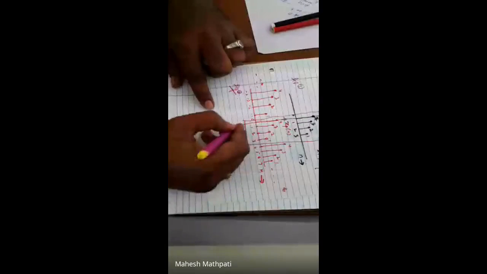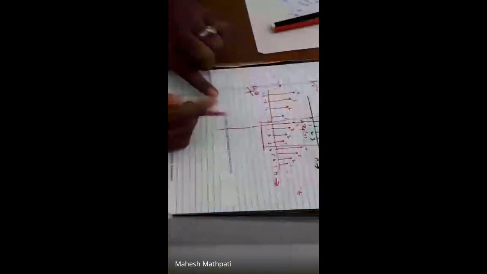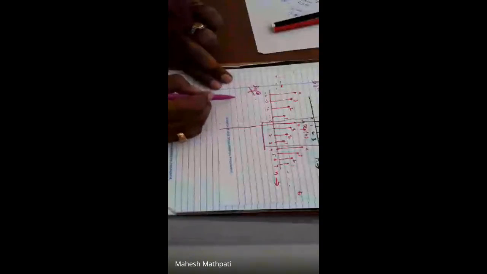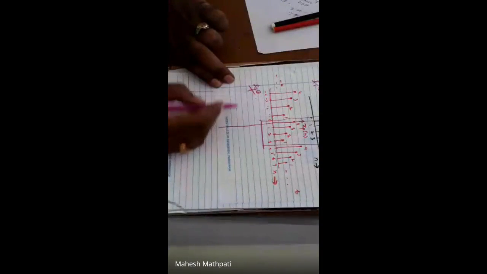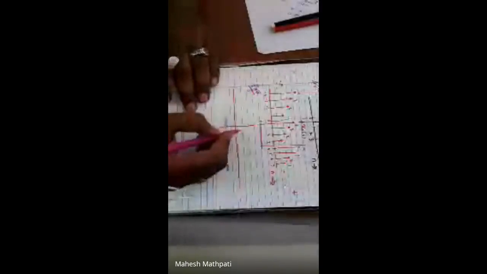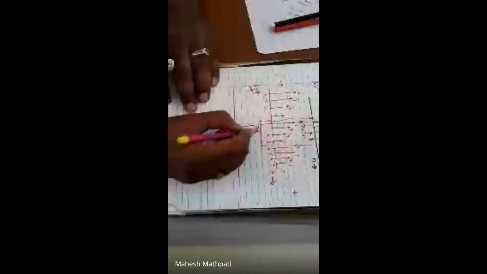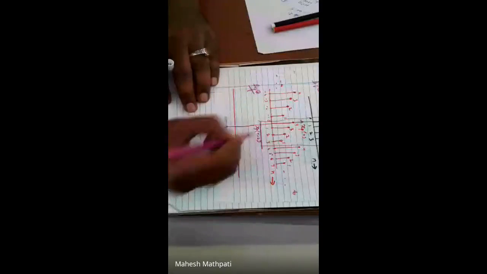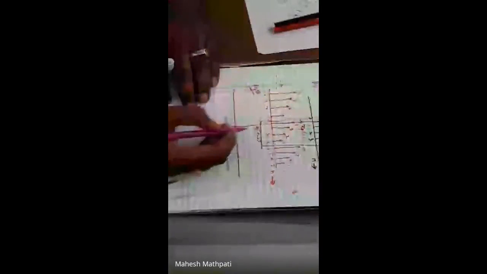What does this mean? Then what will the diagram look like? Can anyone tell me what will happen to this signal? Shift towards right by 2 units. Okay, it is xp of n minus 2. This signal will shift towards the right by 2 units.